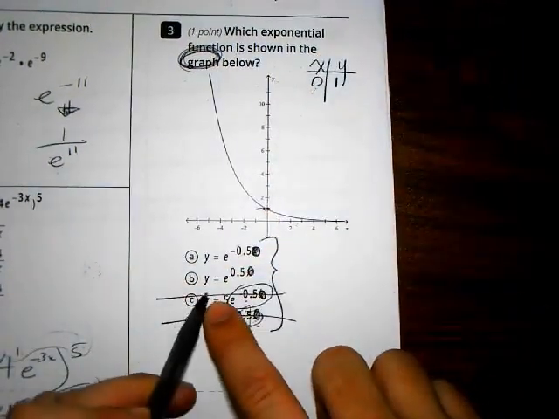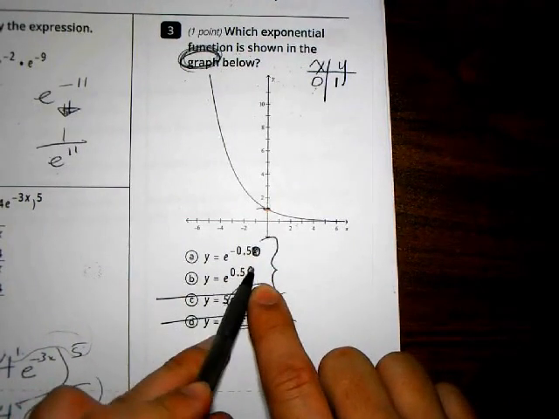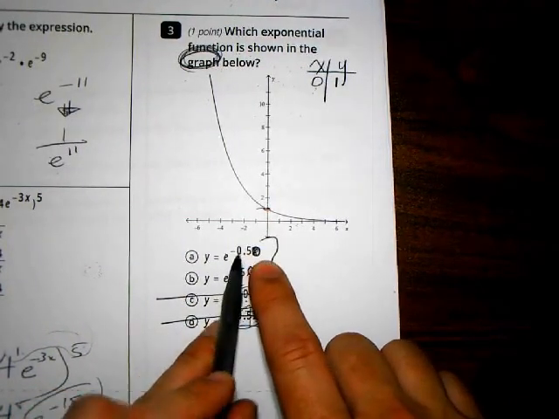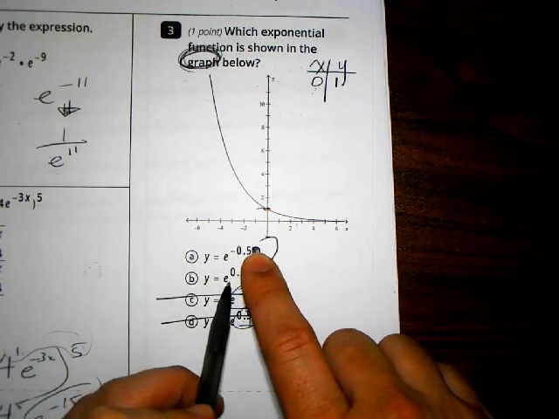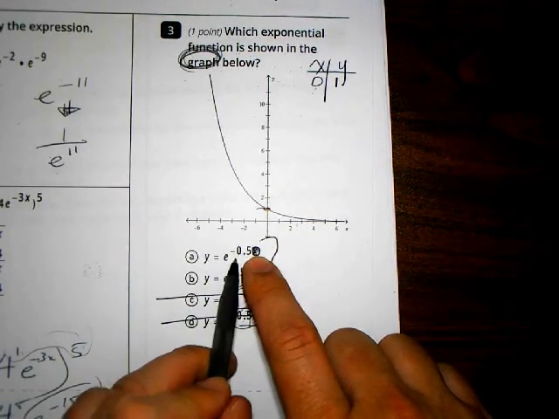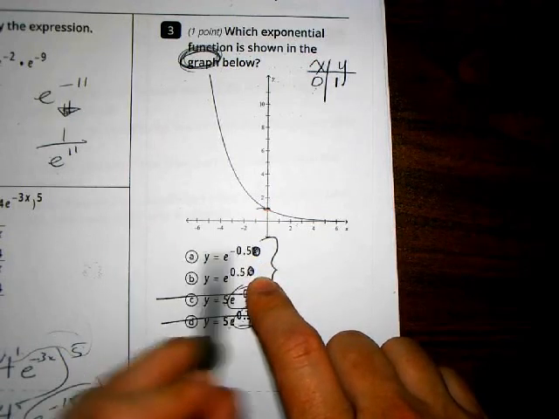They say y equals e to the 0.5 times 0, which is 0. So these would both be 1. E to the 0 power, e to the 0 power. So y equals 1, y equals 1.